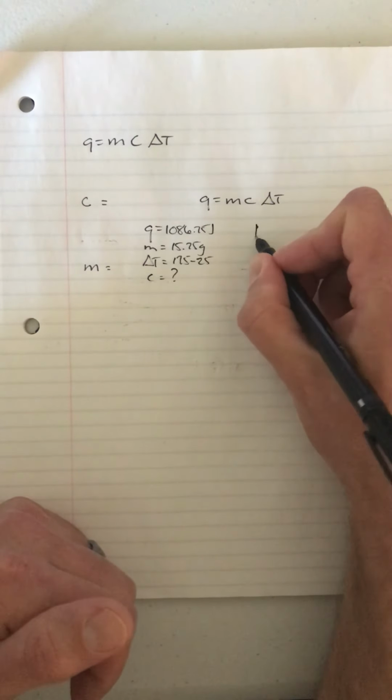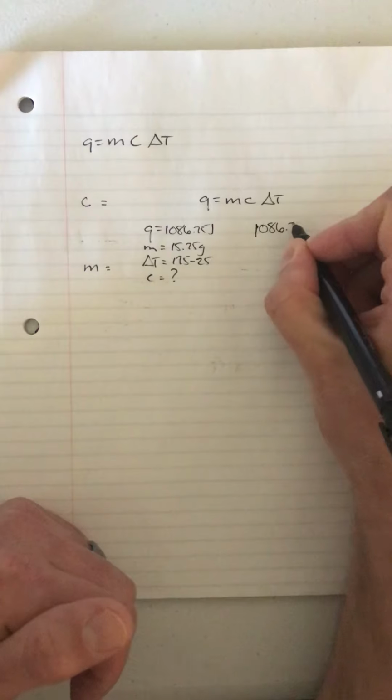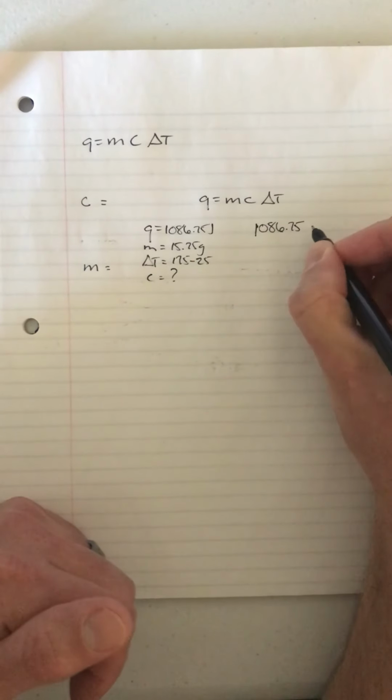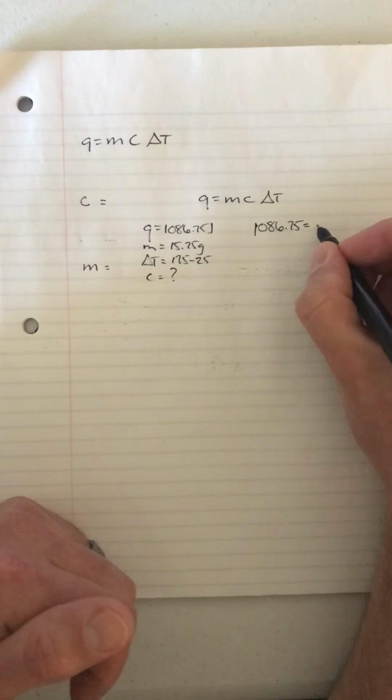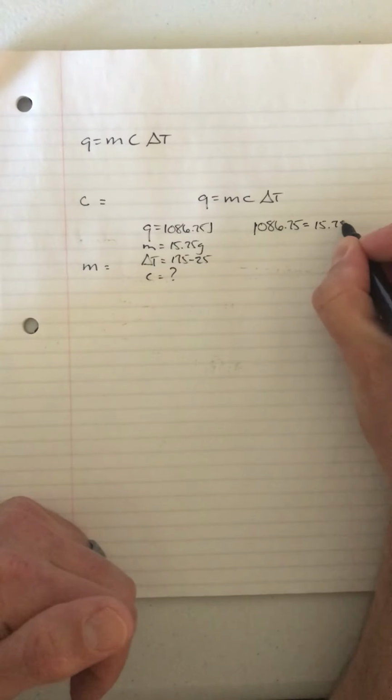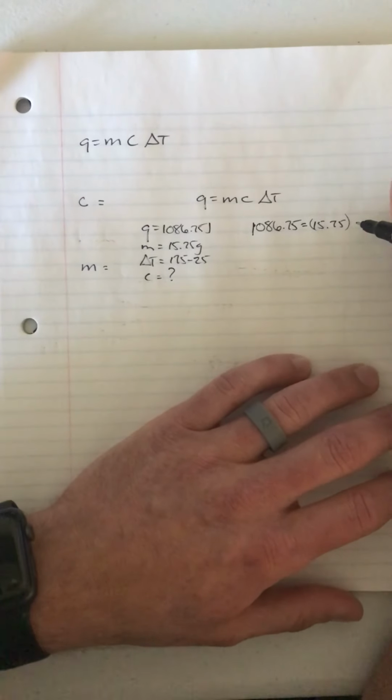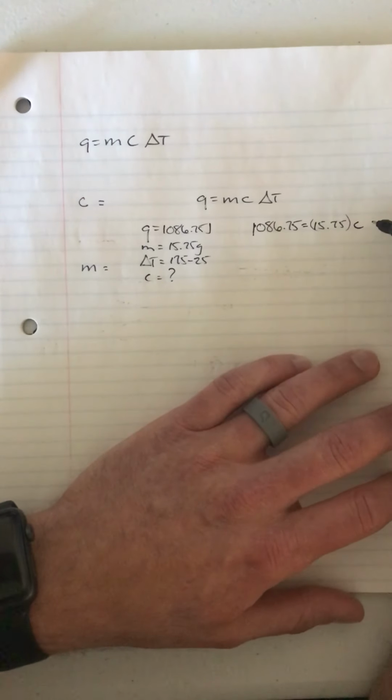So Q is 1086.75. I'm not going to use the units just for space. Mass is 15.75. I want to put it in parentheses so I know that I'm keeping that separate. C is separate.